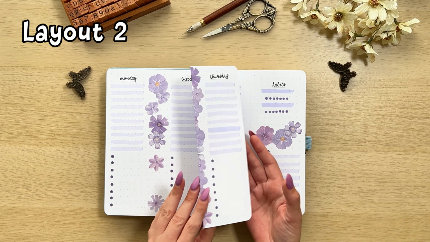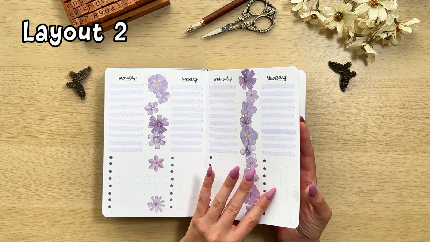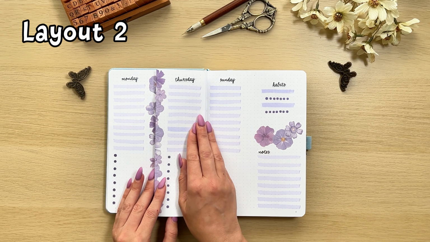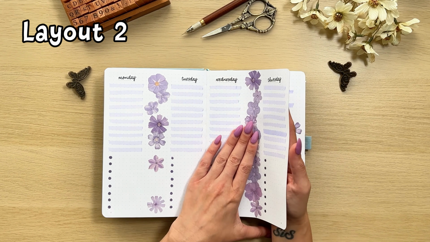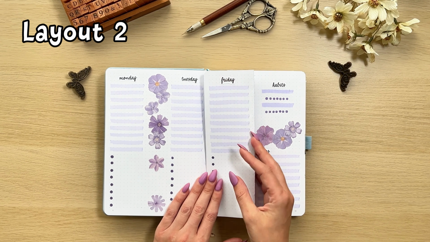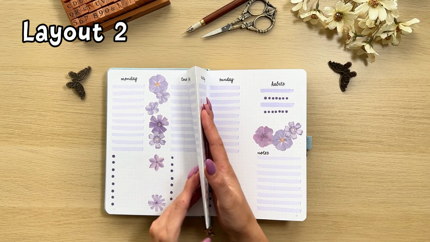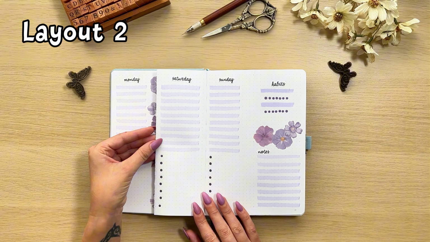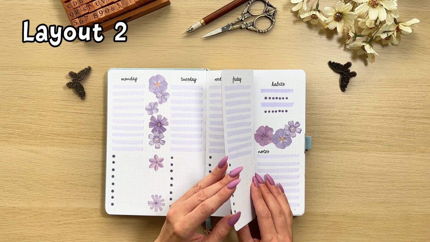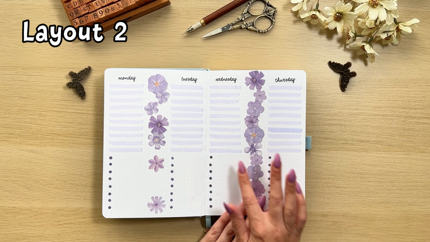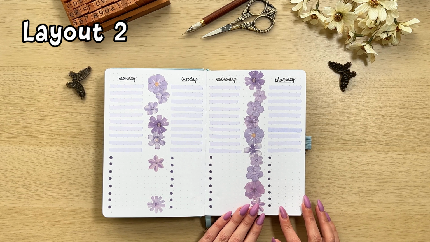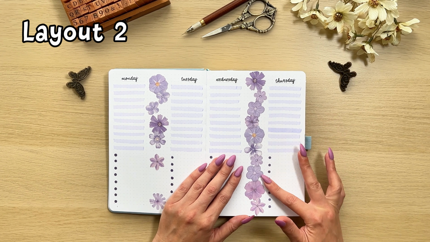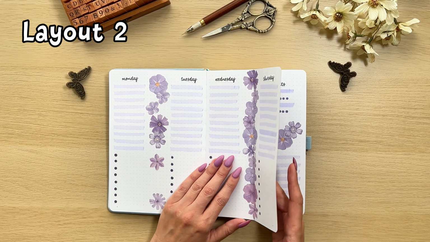I've also added a faux Dutch door so it will flip out like this. And we can push it over like that. And then we can flip it back this way. So whatever day of the week you're on, you can still see the habit trackers and the notes section. One of my favourite things to do is add interactive elements like Dutch doors. And these floral stickers I got from Journal Say, you get 45 in a pack.